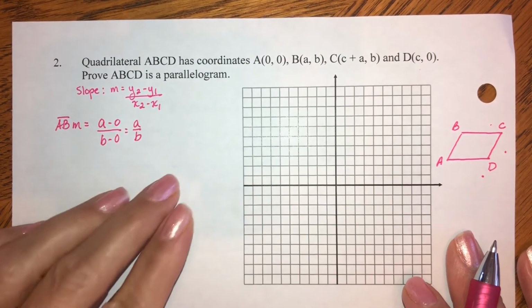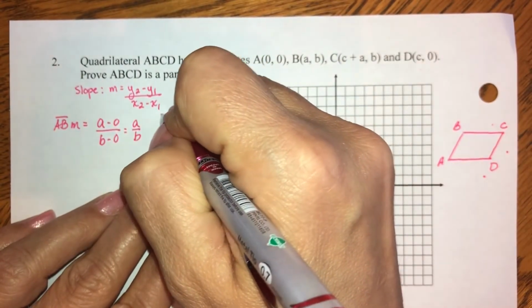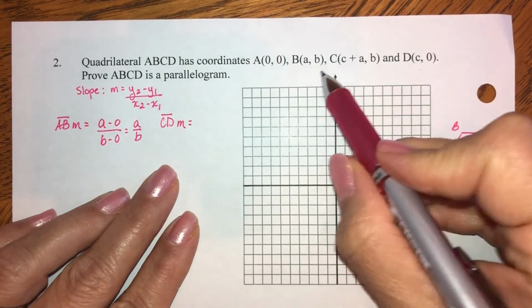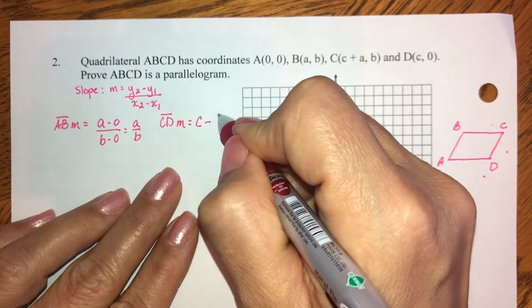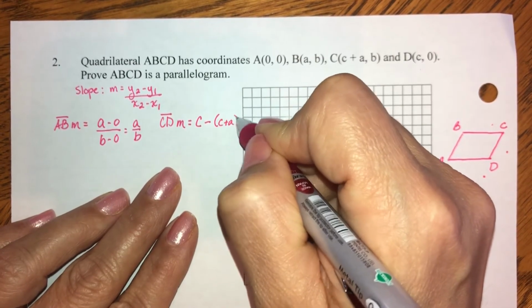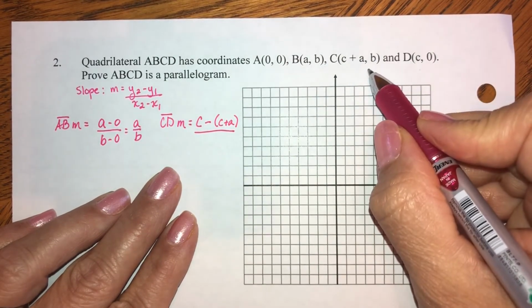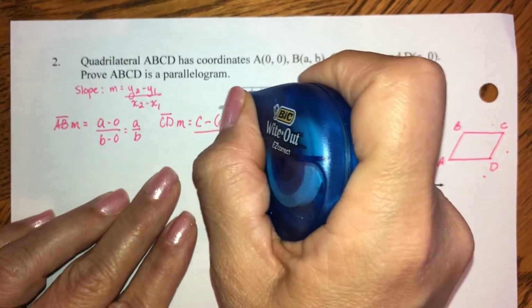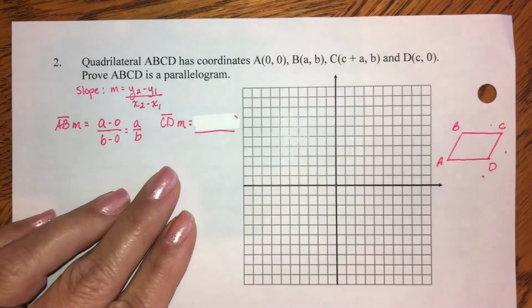Now I'm going to have to do the same thing for the opposite side, which is side CD. So for side CD, if I'd like to find the slope, a little bit more annoying looking, but that's okay. I'm going to have C minus C plus A, and that goes over 0. Oops, I just made a mistake, didn't I? I just put the X's on top. I'm sorry. I'm just going to erase that. It's a good thing I'm prepared for these kinds of mistakes.